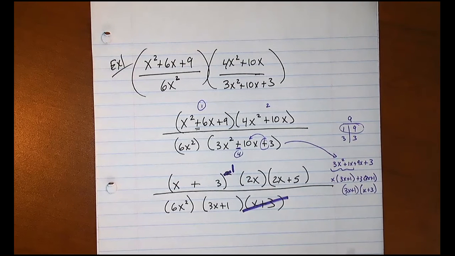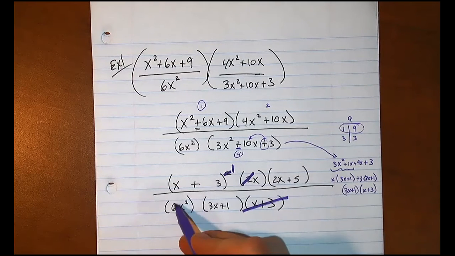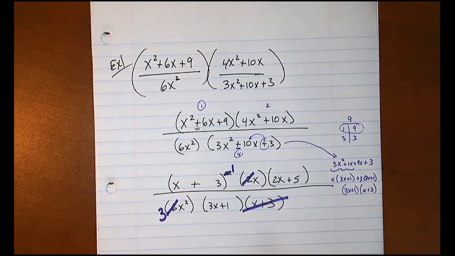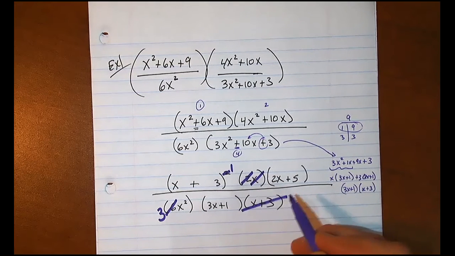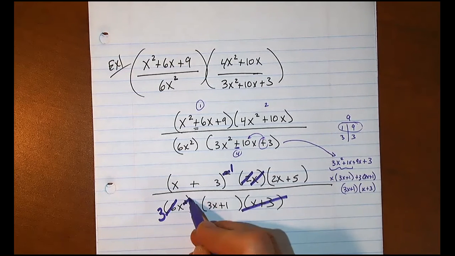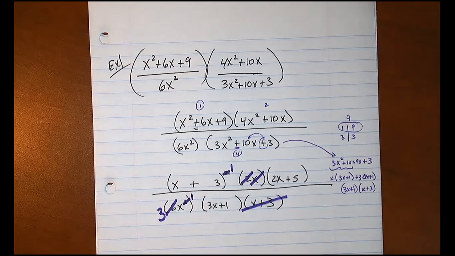Okay, now 2 and a 6, those cancel. 2 goes into 6 3 times. And then I've got an x in the top and I have an x times x in the bottom, right? Because that's what squared means, is x times x. So the one that's in the top can cancel with one of the ones that are in the bottom. And then that's it. Those are the only things that are in parentheses that match.